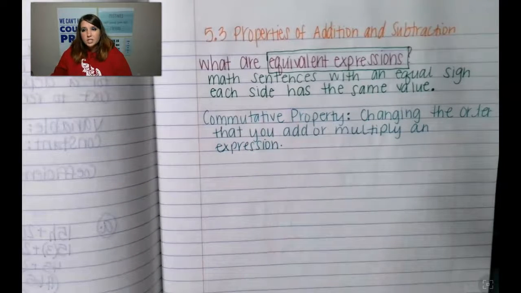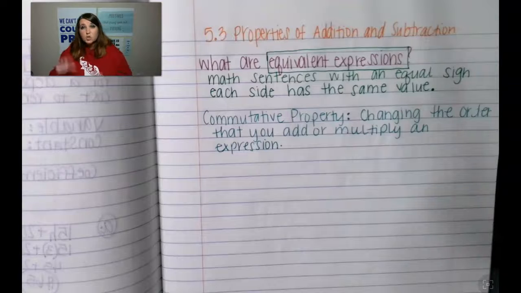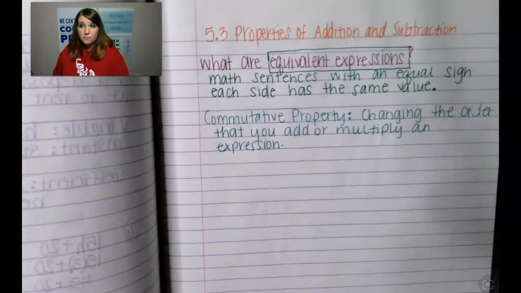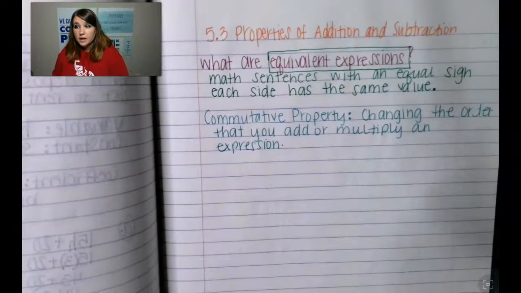In addition and multiplication, you can move the numbers around, change the order, and it doesn't change the outcome of the answer that you get.